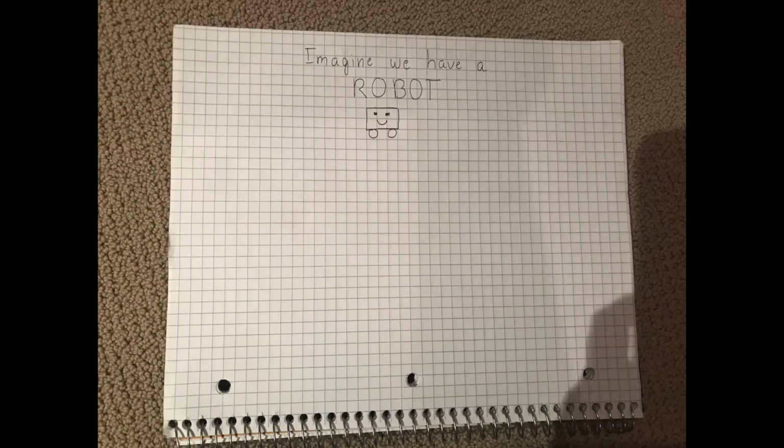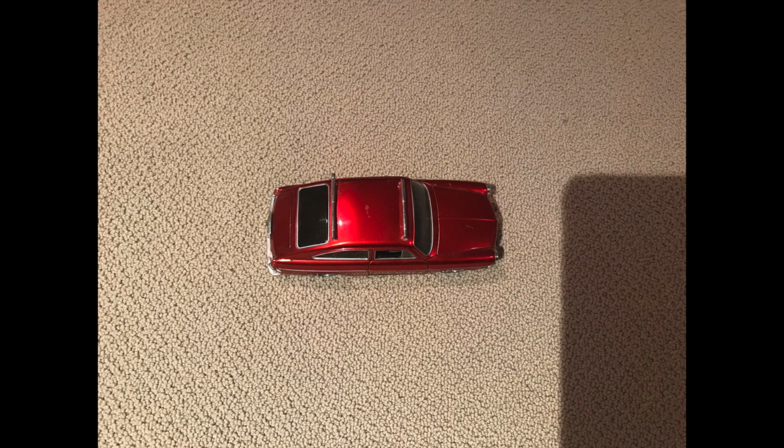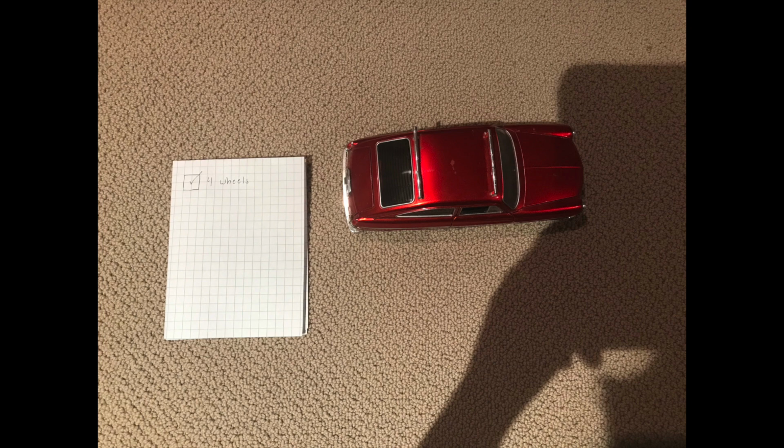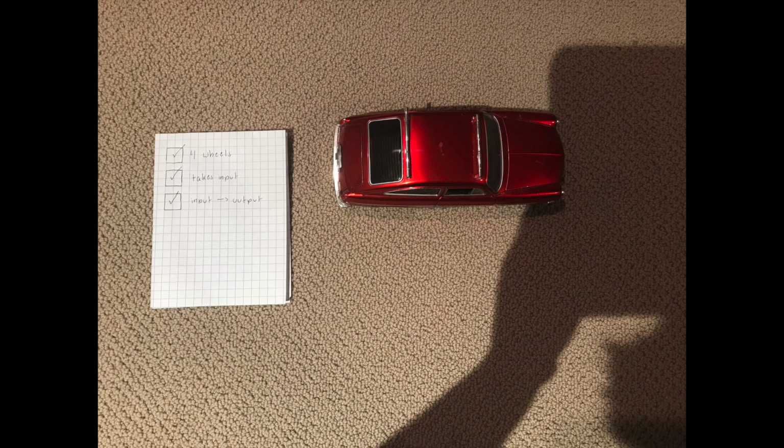Imagine we have a robot. Now, I'm saying imagine because we don't actually have a robot, so I'm using this car instead. After all, for what we want, they're basically the same thing. They both have four wheels, take an input, and turn that input into an output.